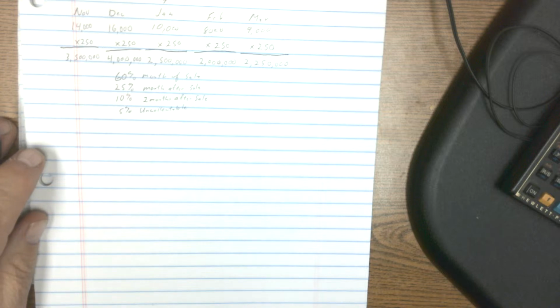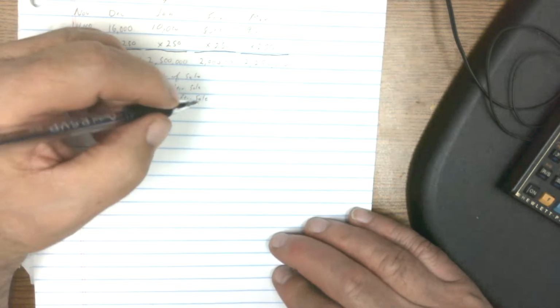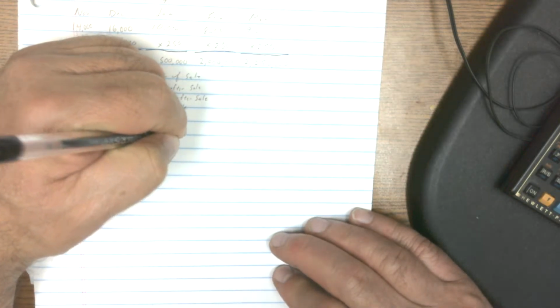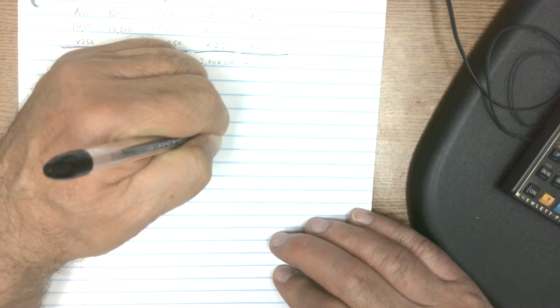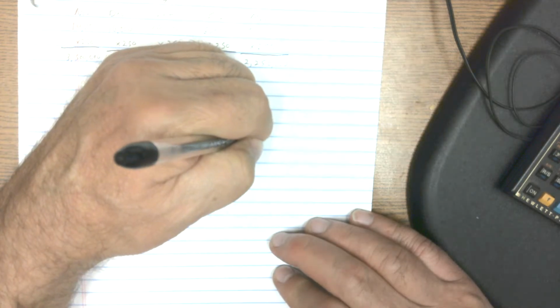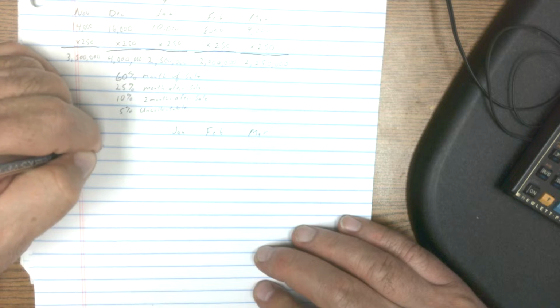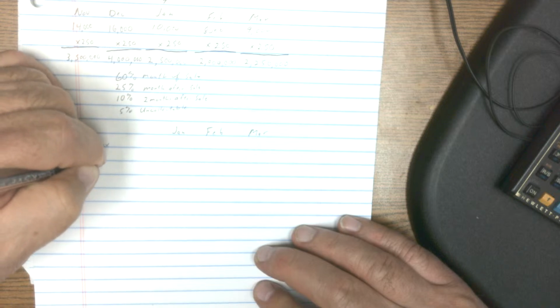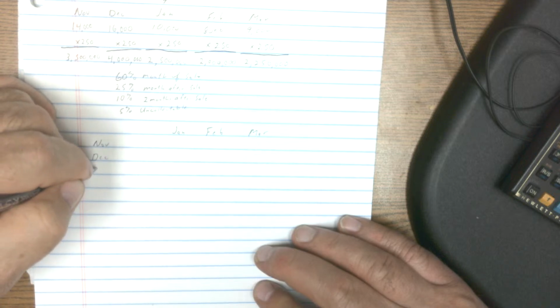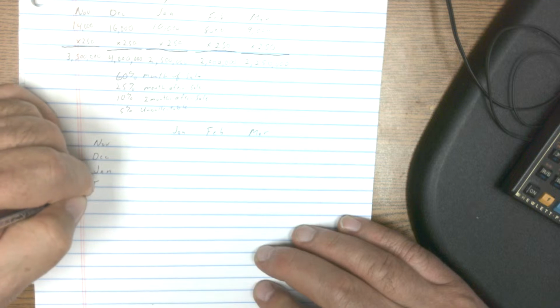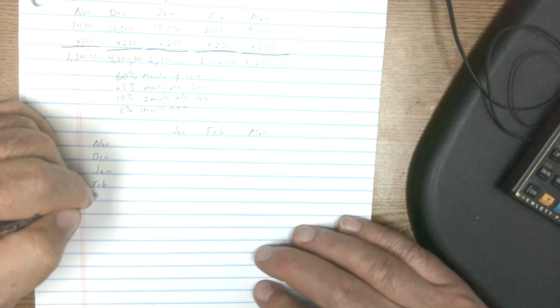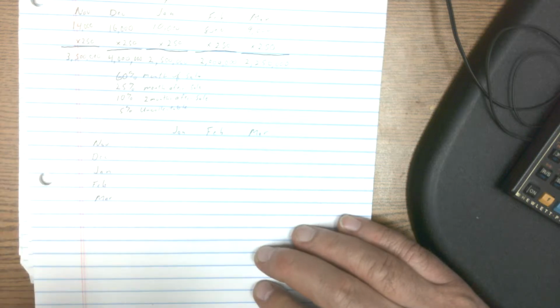So now we're going to set up a matrix. And so we want the first quarter. So it's going to be January, February, and March. And then we're going to go down this way: November, December, January, February, and March.